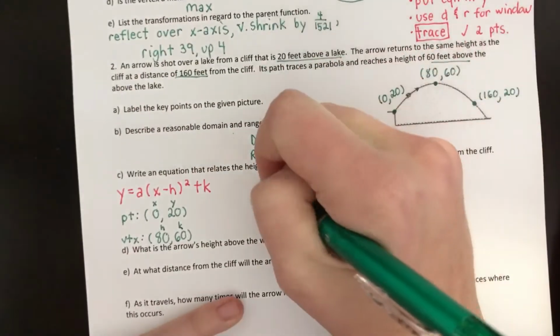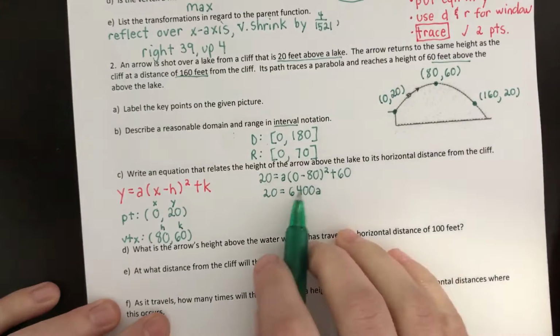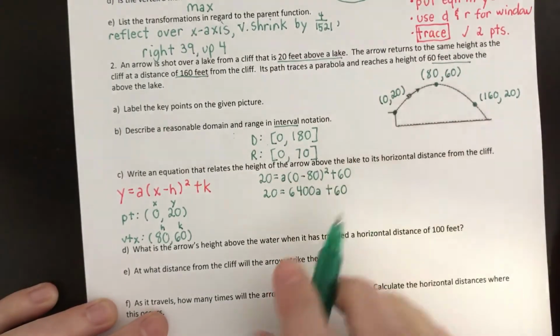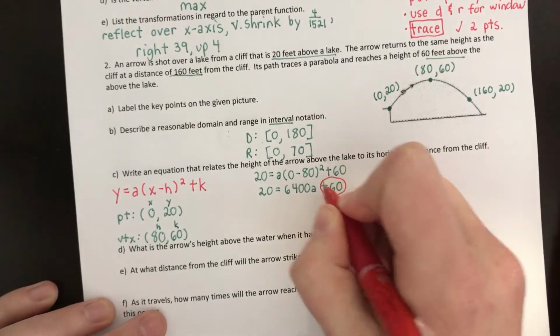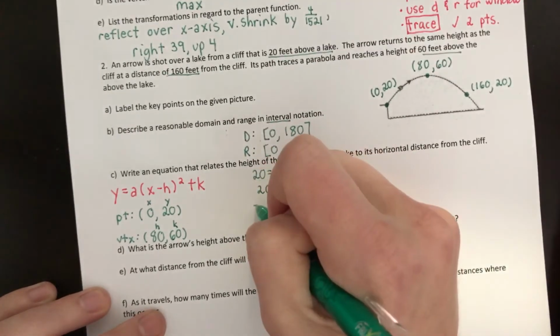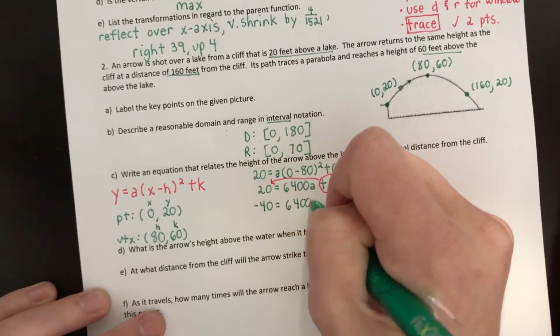Right here, this needed to say 20 equals A. All right, so 6,400A plus 60. Subtract 60 from both sides, right? This positive 60 needs to move over here. So that becomes negative 40 over 6,400A.